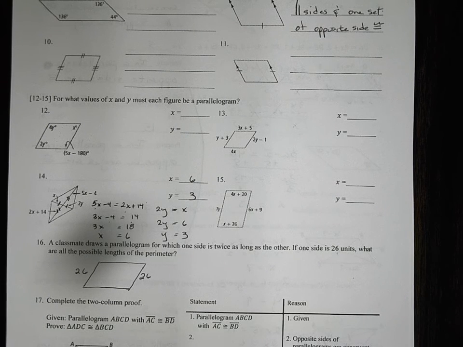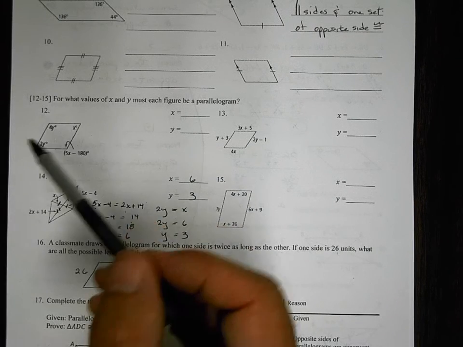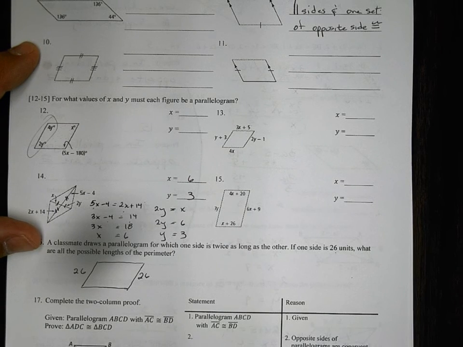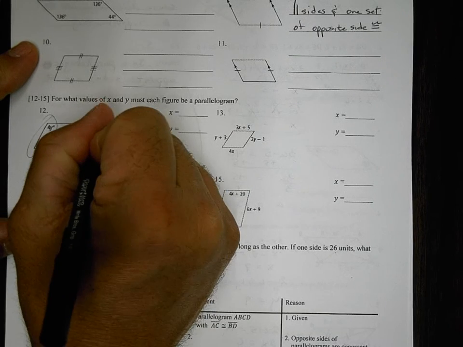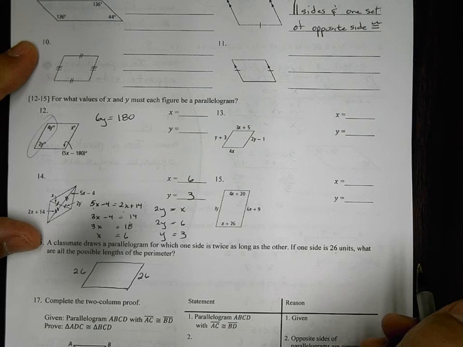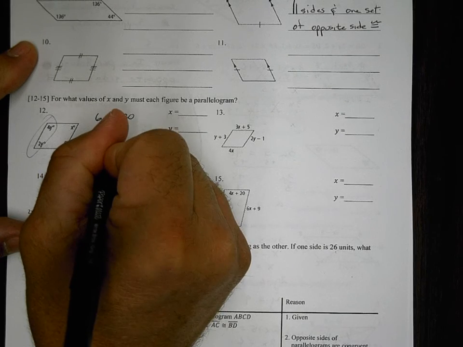But what's another property that would work? What do we know about consecutive angles in a parallelogram? They equal 180. So it looks to me like 6y should equal 180. Divide both sides by 6, we get y equals 30.